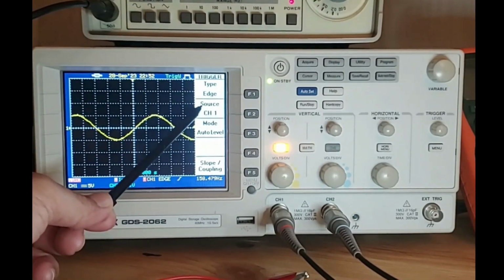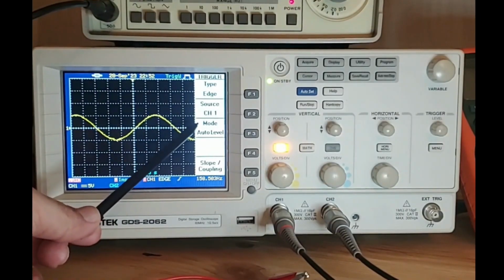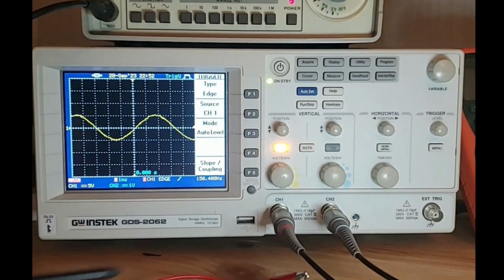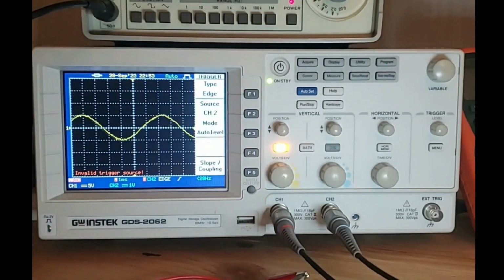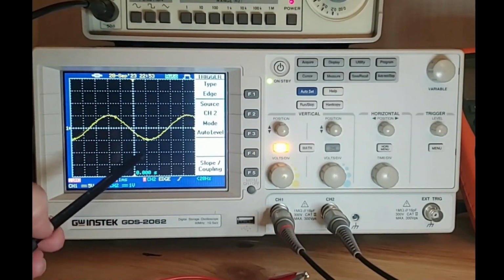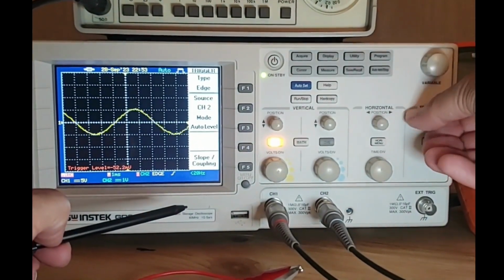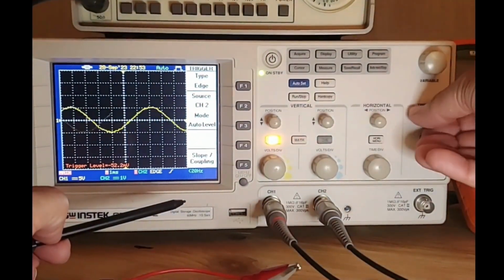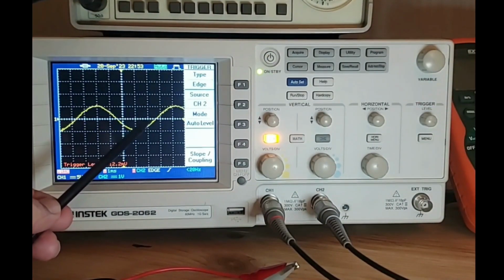So the source is channel 1. So the waveform of channel 1 actually causes the trigger to happen. Now let's see, my channel 2 is not connected to anything. So if I say that the source is channel 2, so now you see the waveform is not able to trigger. So the waveform will not be stable, it will keep on moving. And the trigger level, if I bring it up or down, it's not going to do anything. And you can see the waveform is not stable.